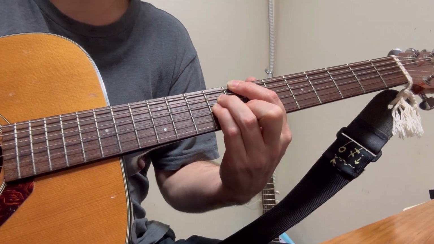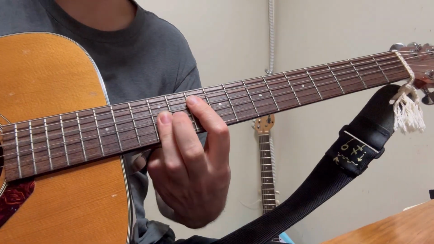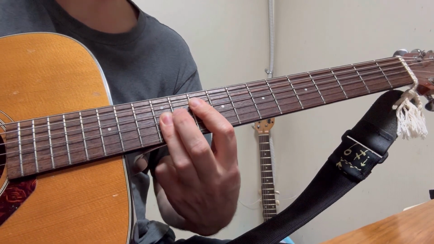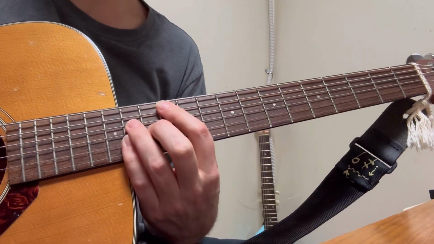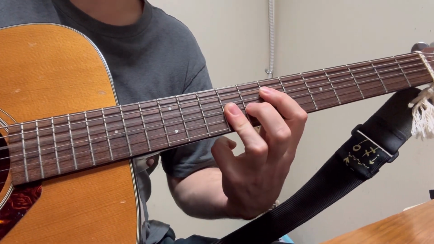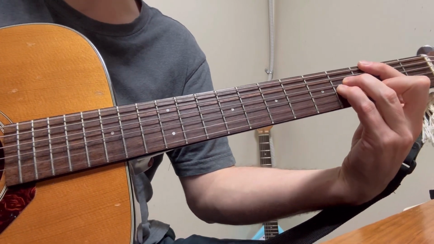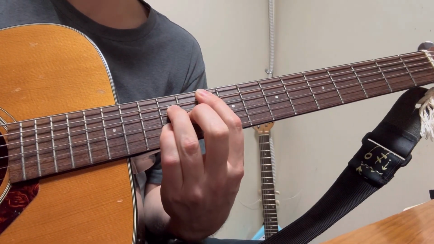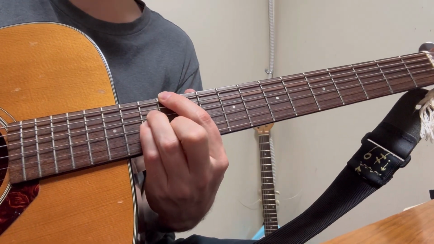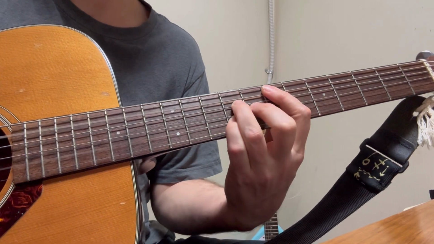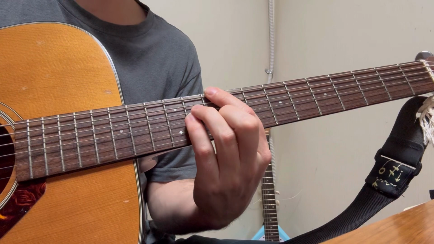Root on C major 7th. The root on A major 7th. The root on G major 7th. And the root on E major 7th. And the root on D major 7th.